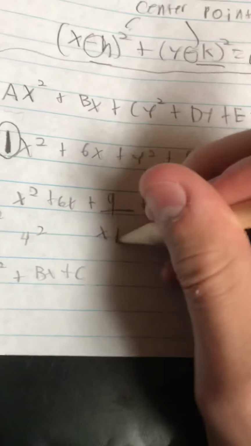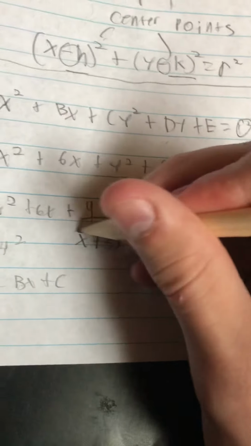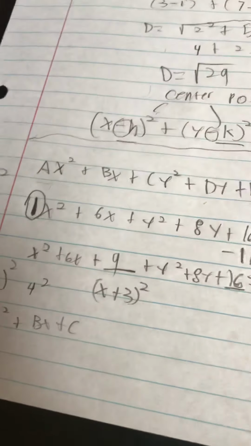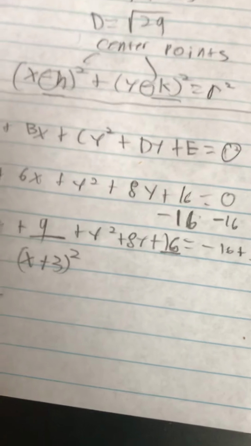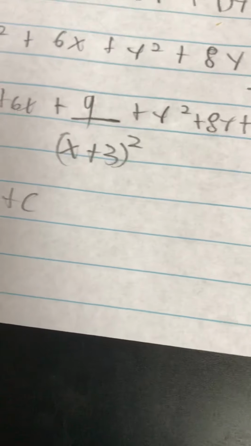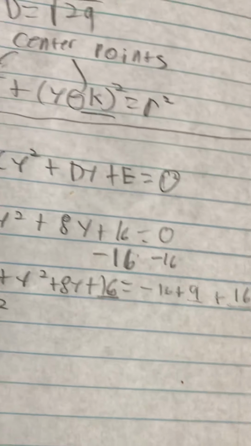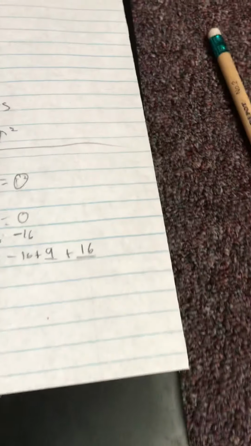So it's going to be (x plus 3) squared. Since you're not a psychopath, you're not going to write it x plus 3 times x plus 3, because that's annoying and you shouldn't do that. Well, it's not wrong, but don't do it.